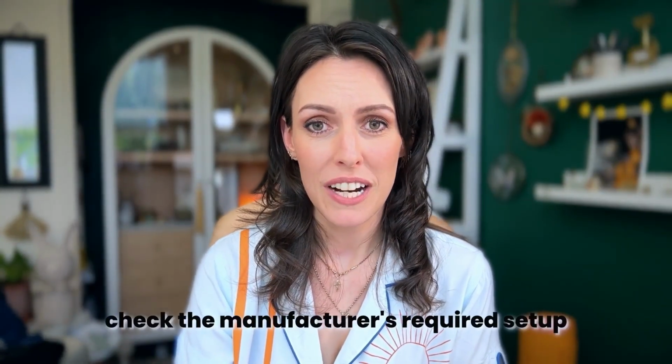While we could be here all day if I completely listed all of the fabrics and apparel file setups, the best rule is to always check the manufacturer's required setup for files along with any file guidance or templates that they have, because they know the material and their printing process the best because they do it all day, every day. So seek that out first.